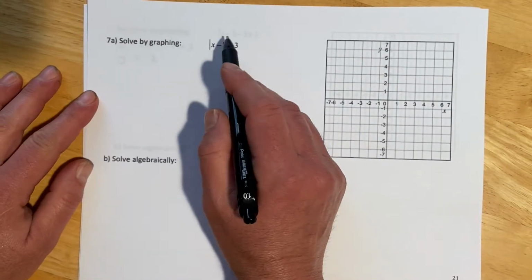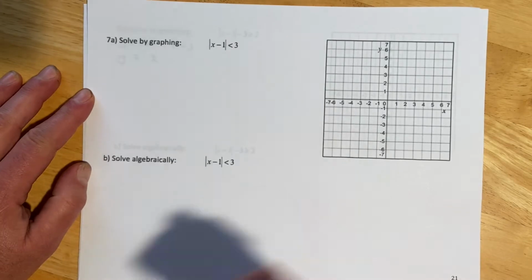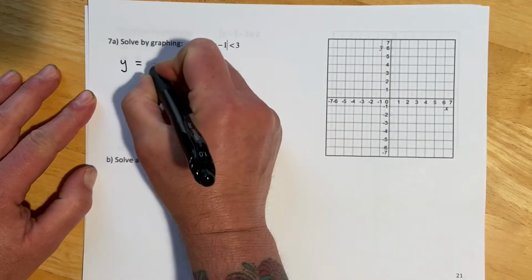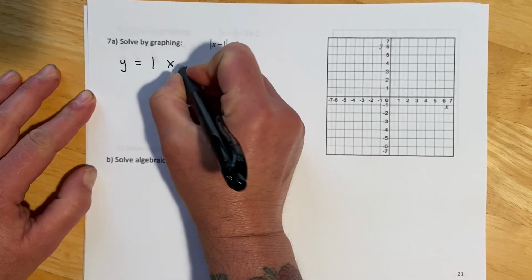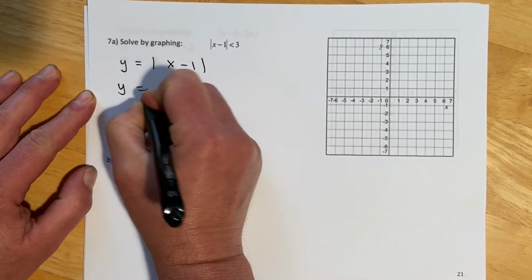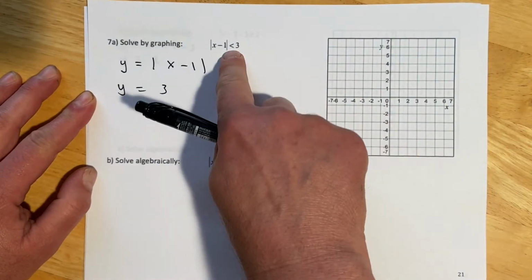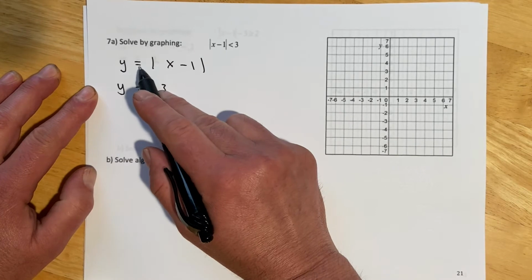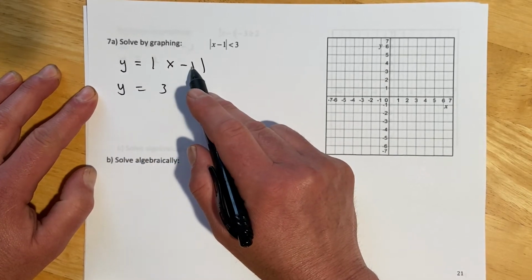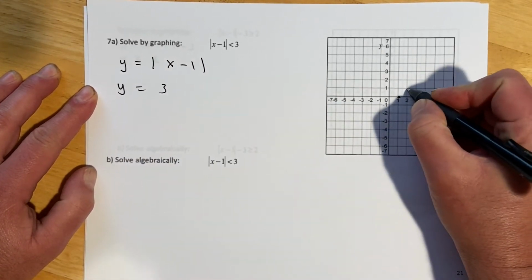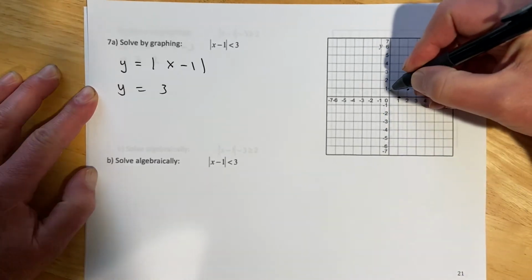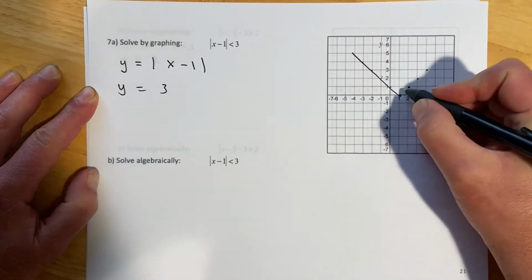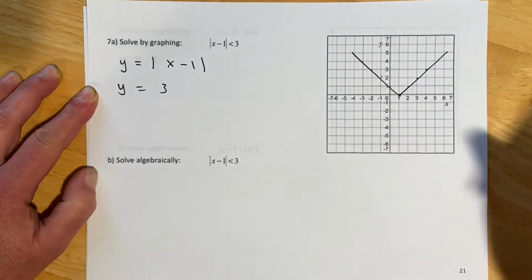Okay, so for this first example, we've got the absolute value of x minus 1 is less than 3. So what I'm going to do is graph y equals the absolute value of x minus 1 and y equals 3, and then I'll work out the less than part. But let me get the boundary set up. So y is this, so it's going to be minus 1 on the inside, it's going to go right 1.